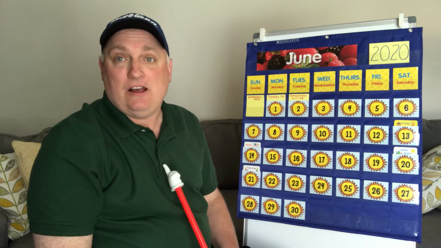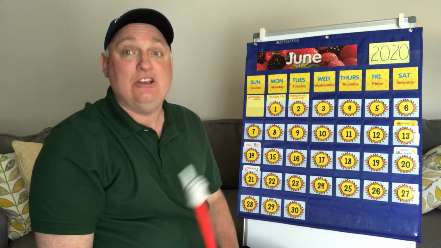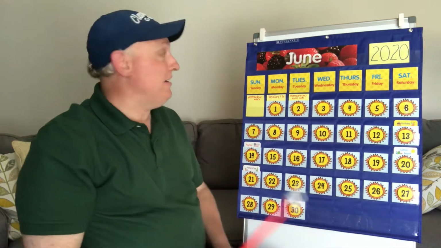Before I begin, we're starting a new book, but I did not get a copy of the book from school when I was at school the other day, so I had to order one, and hopefully I'll have it tomorrow. It's one of our Junie B. Jones books. All right, let's get into our calendar.